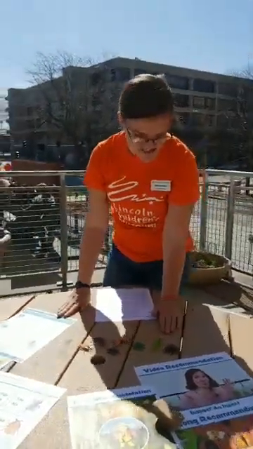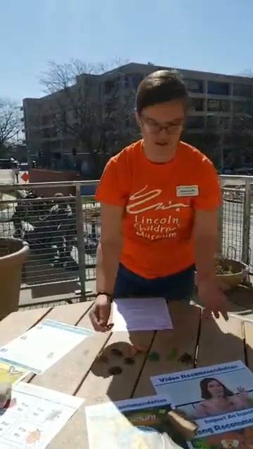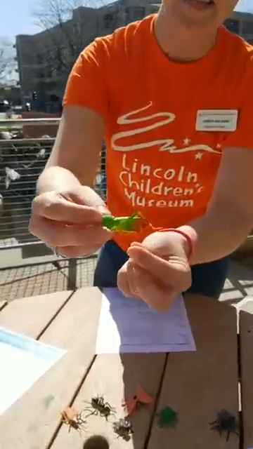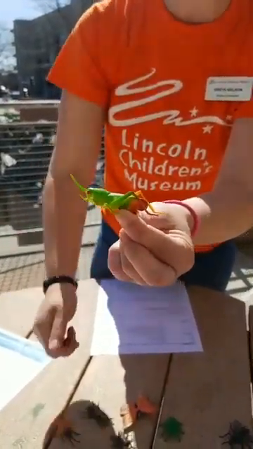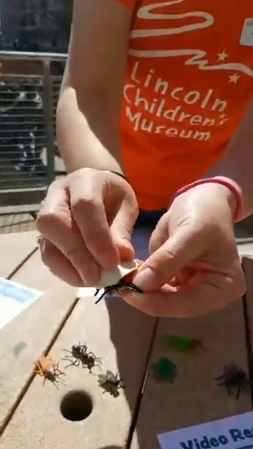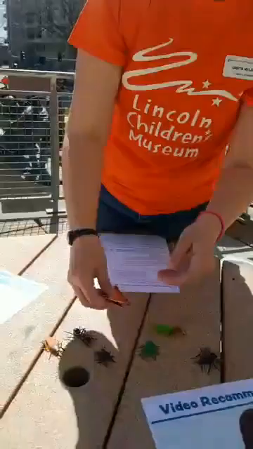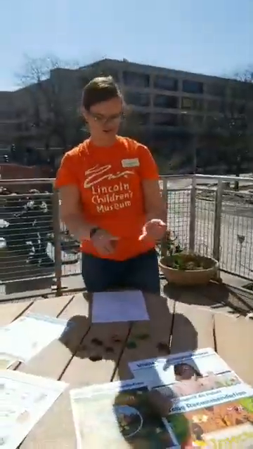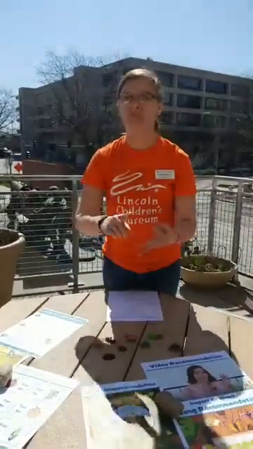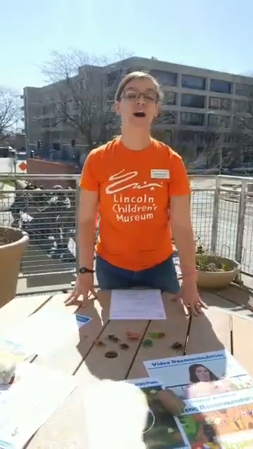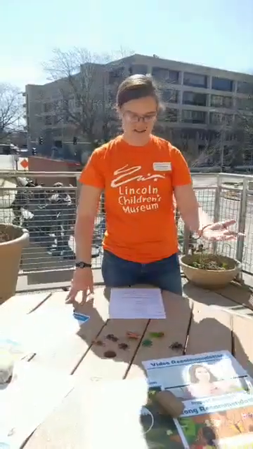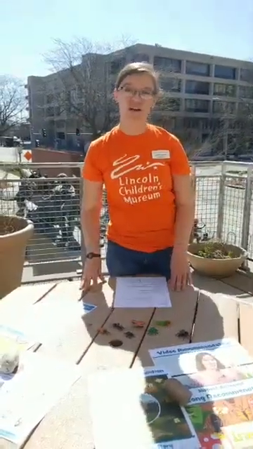Now, the last thing that they have, both spiders and insects, is their legs are jointed. So you can see it here on this grasshopper. It's got a joint in its leg. And on this little butterfly here, you can see those leg segments on there. Now, if you have an exoskeleton, jointed legs, and body segments, then you are an arthropod. An arthropod is an insect, a spider, but also a lot of other things.